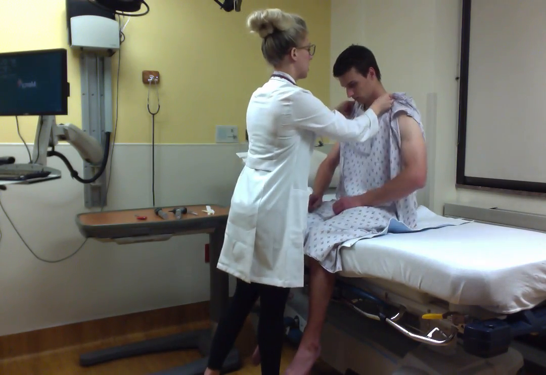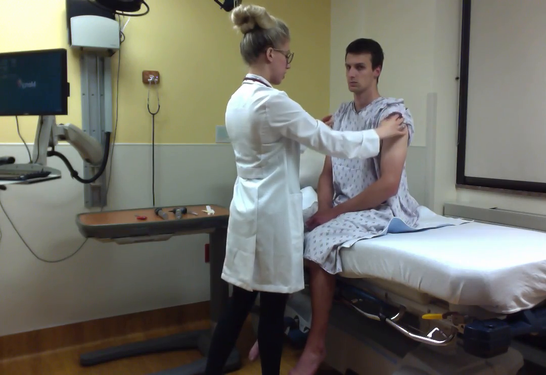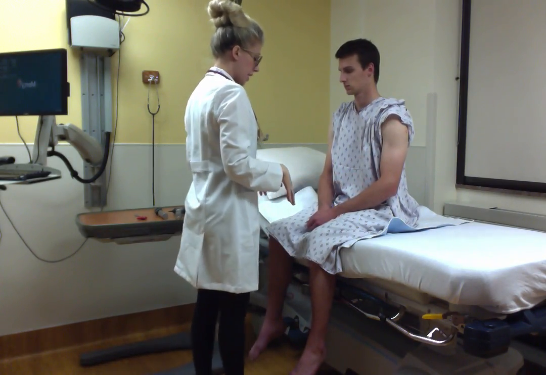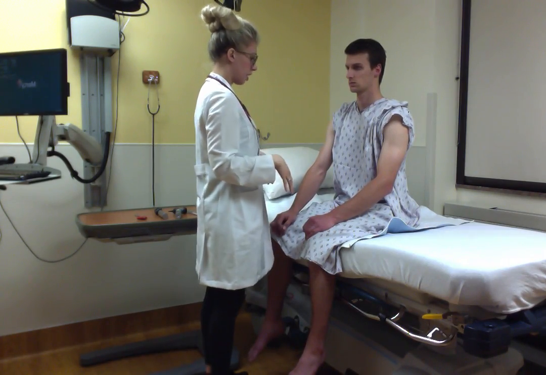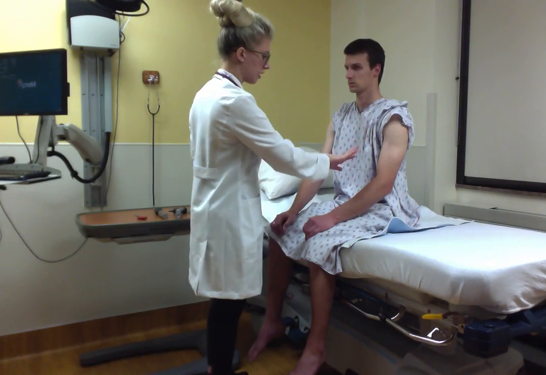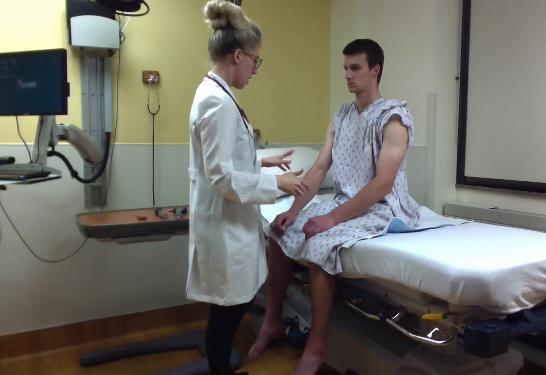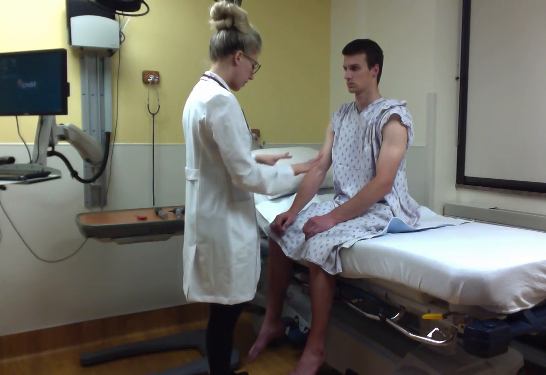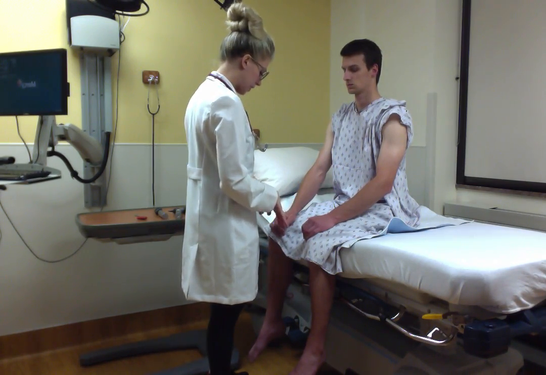I'm going to go ahead and assess the shoulders, the arms, and the hands, looking at the general appearance of the skin, noting the skin color, any skin variations, if he has any skin lacerations or just rash or anything irregular noted, the hair distribution, and then looking at the color of his hands and his nail beds.